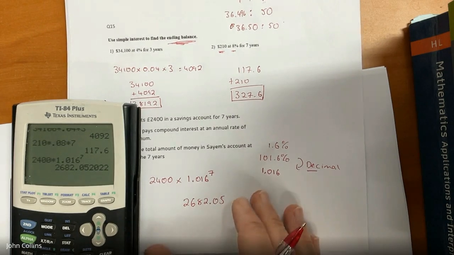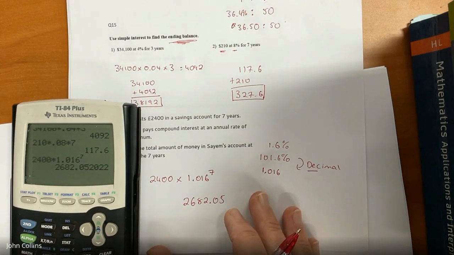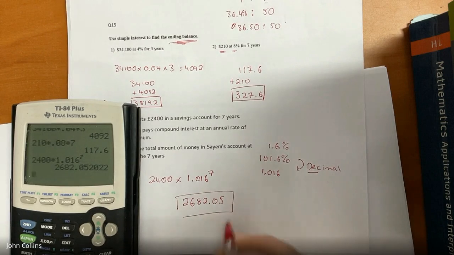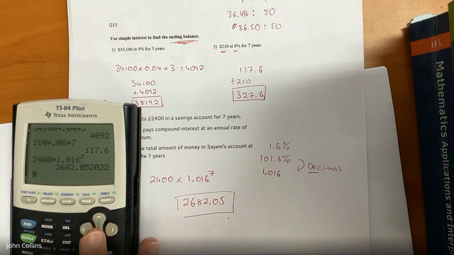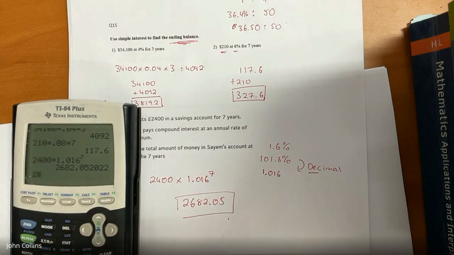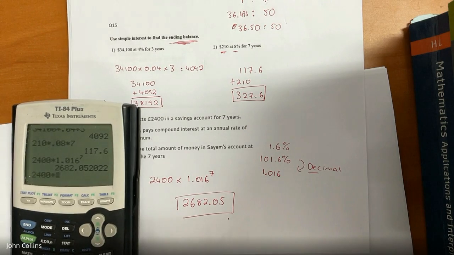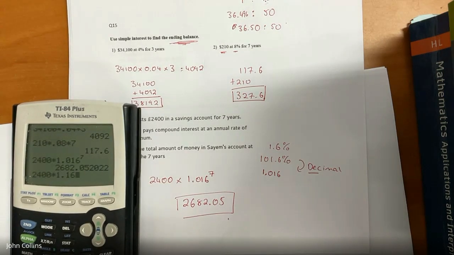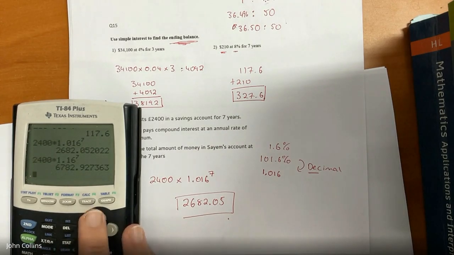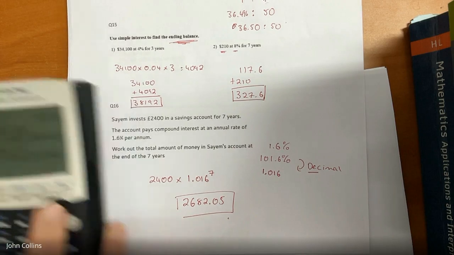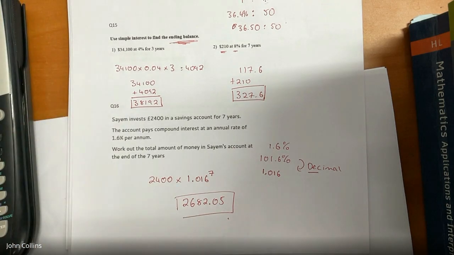I got, yeah, oh, I got 64. Oh, wait, that doesn't make sense. Yeah, I got 4,424.5. Let's see, 2,400 multiplied by 1.16 to the power of 7. Maybe you used 16%. No, I don't know what you used. I didn't show my working for this one. Yeah, same. I am shocked. I showed my working for all the other ones though. I don't know why I didn't do this one.